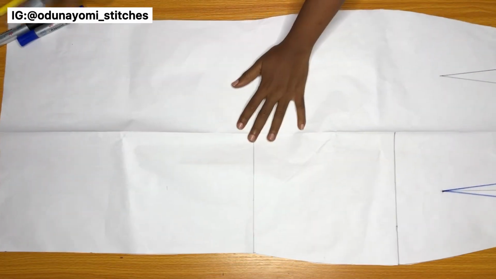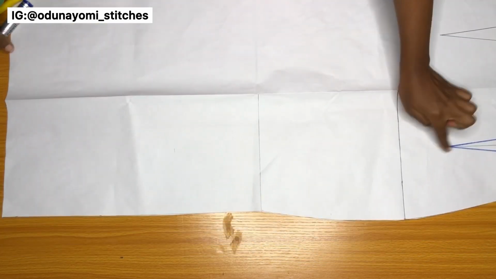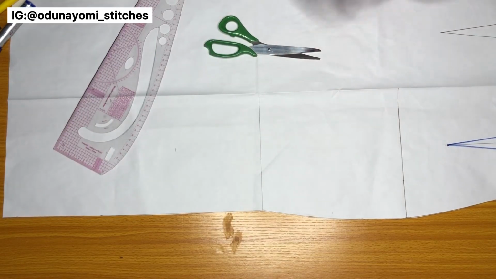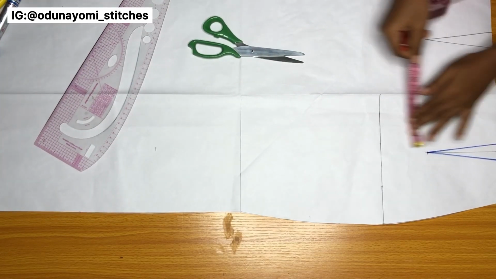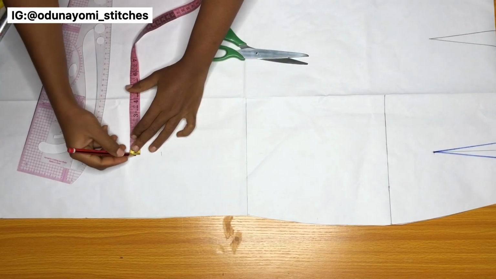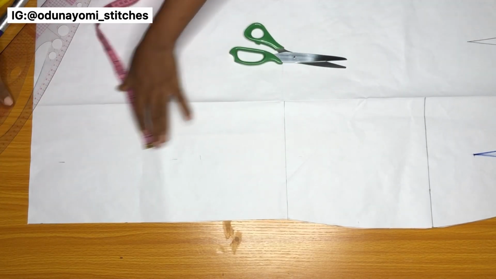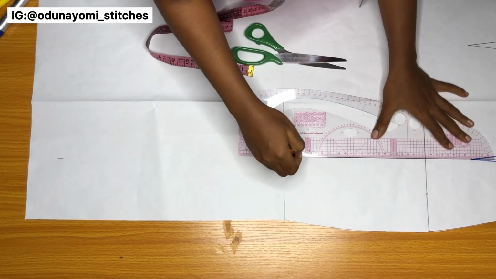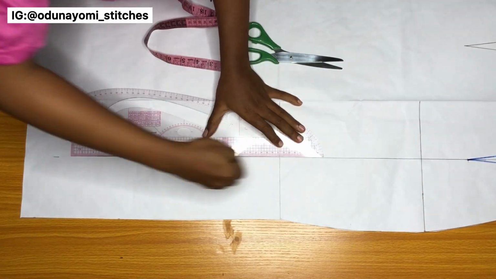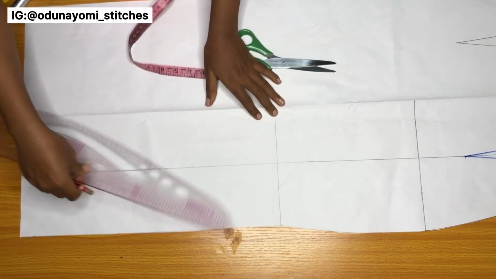The next thing to do now is to locate where we want the slit to be, if you want it on the right or on the left. But I want mine to be on the left, so I'll be using this dart part. So I'll be extending the tip of this dart downward. The tip of that dart is your nipple to nipple measurement divided by 2 plus ½ inch. My nipple to nipple measurement is 7, so 7 divided by 2, that's 3.5, plus ½ inch, that's 4 inch. So I'm marking this point downward so that when I want to roll this line, it will be straight. I'll be rolling the line straight downward, just downward like this, up to the end of your gown length.